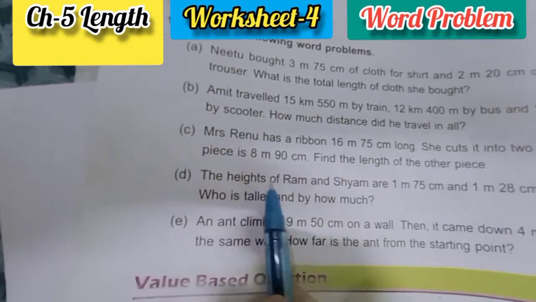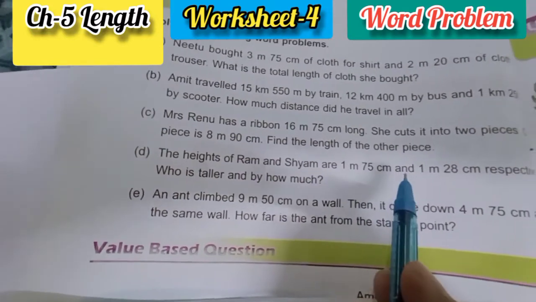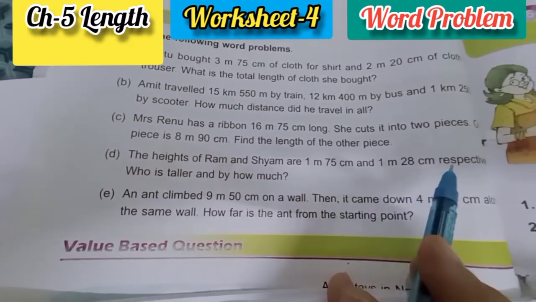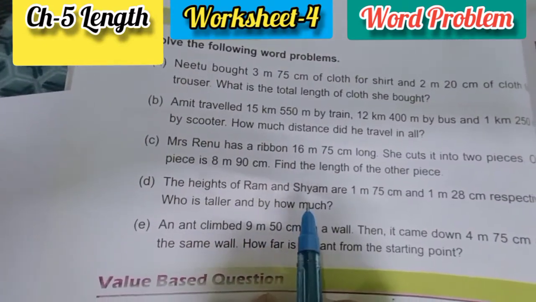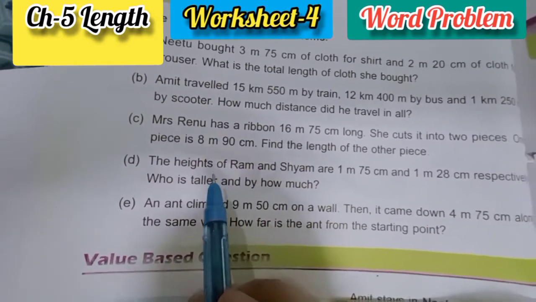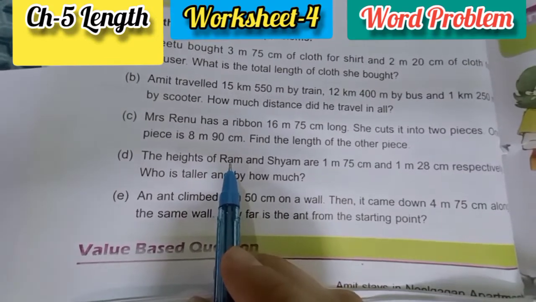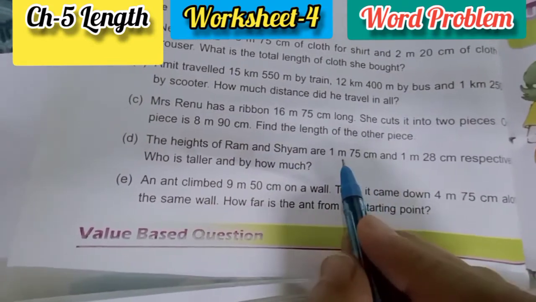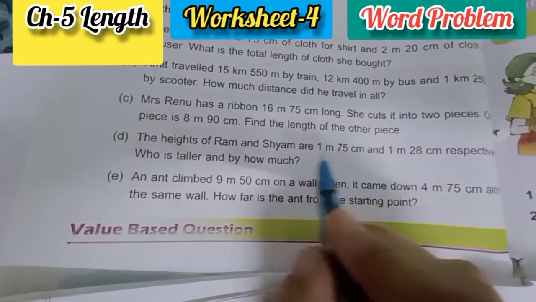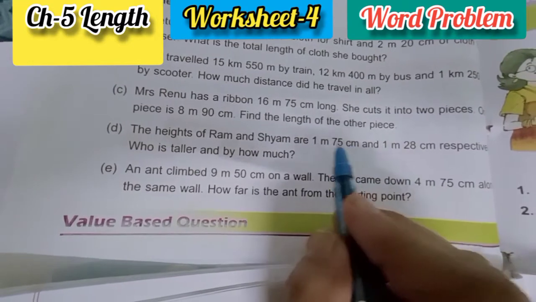Now in the part, the heights of Ram and Shyam are 1 meter 75 centimeter and 1 meter 28 centimeter respectively. Now you have to tell who is taller and by how much. So here you check the height of Ram and the height of Shyam. Height of Ram, that is 1 meter 75 centimeter and Shyam is 1 meter 28 centimeter.